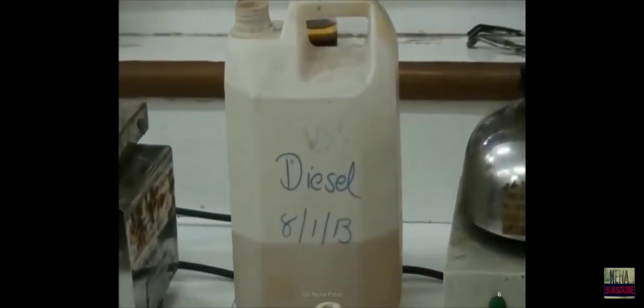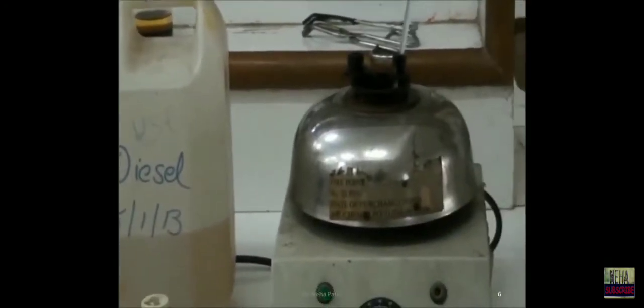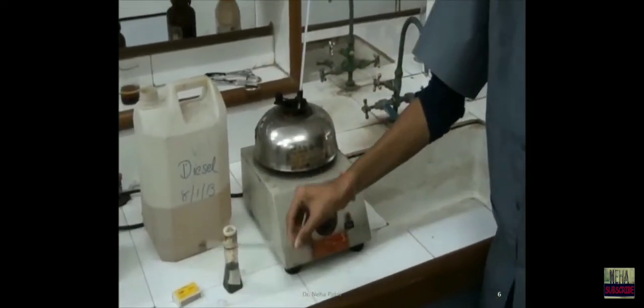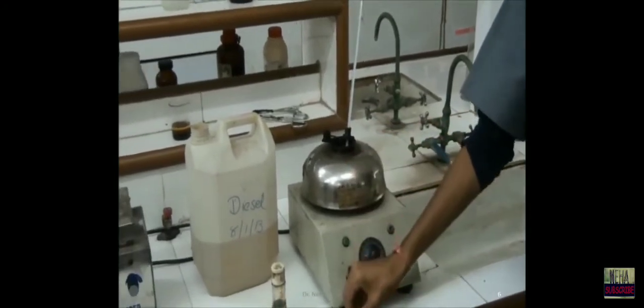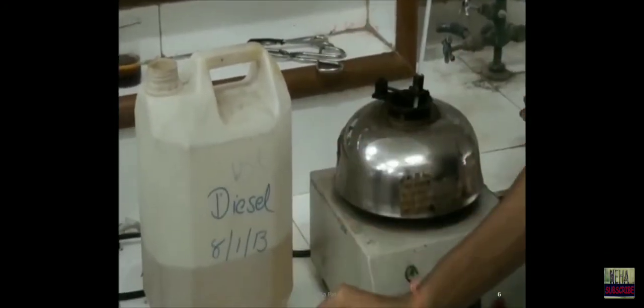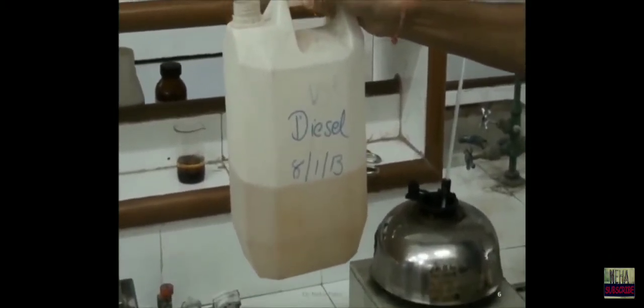It consists of diesel as the lubricating oil, Cleveland's apparatus, and kerosene oil. So first of all, we light the test flame and heat it at a rate such that the temperature indicated by the thermometer increases by 5 degrees Celsius to 6 degrees Celsius per minute.